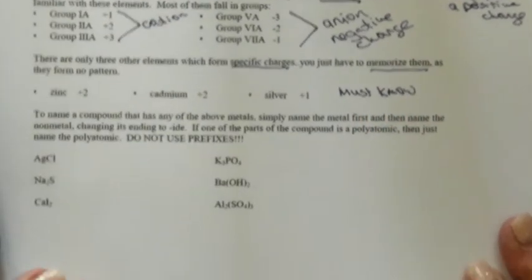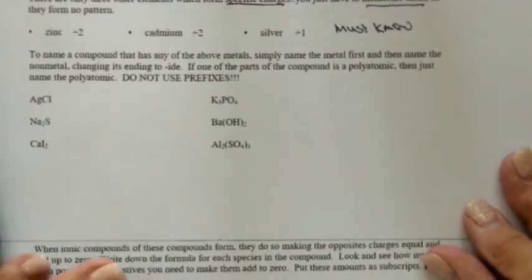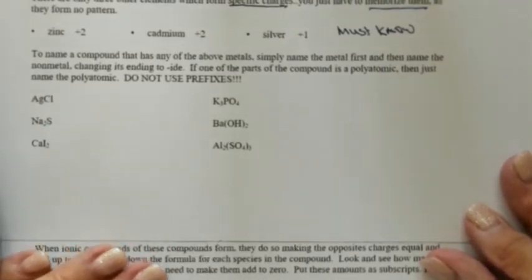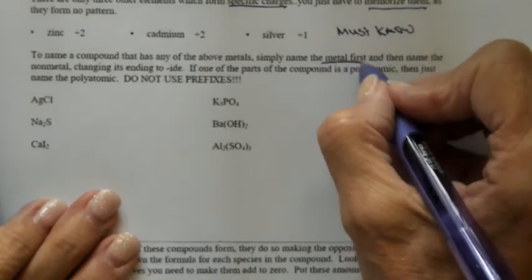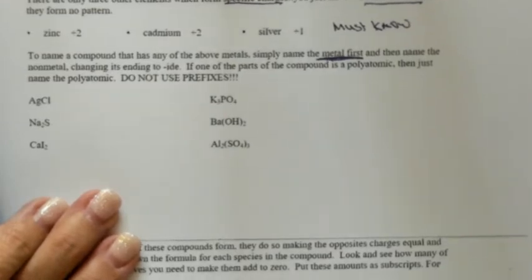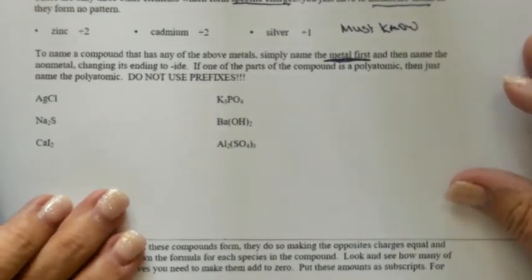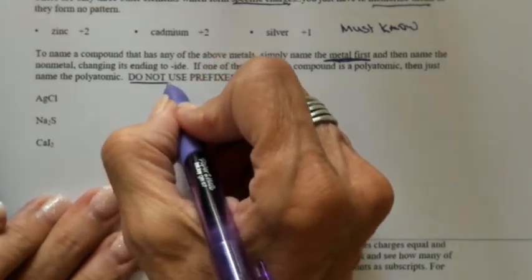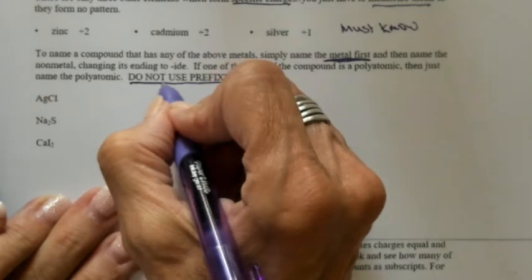Okay? Now, to name compounds that have any of the above metals, simply name the metal first. Metals are always first. And then you name the non-metal, changing the ending of the second element to "ide." In some compounds, the second half is a negative ion, which we call a polyatomic. We just simply name it. We do not use prefixes.